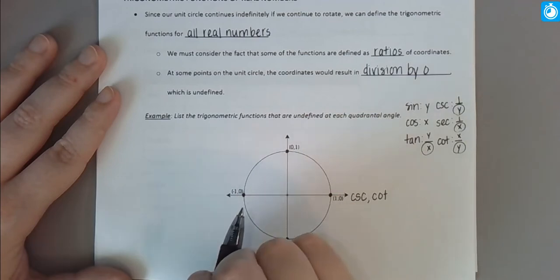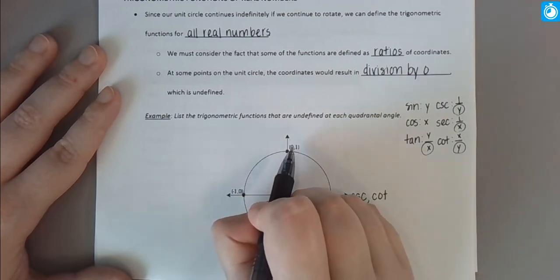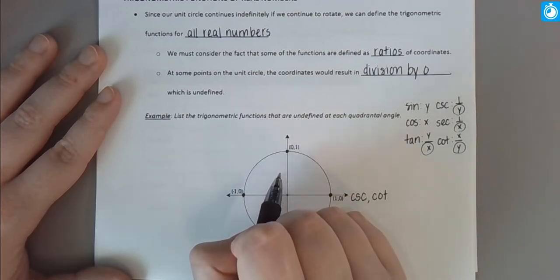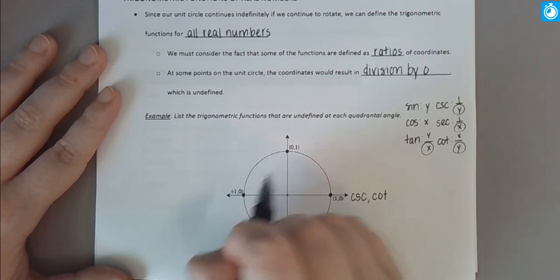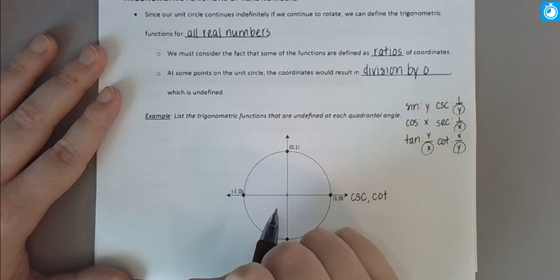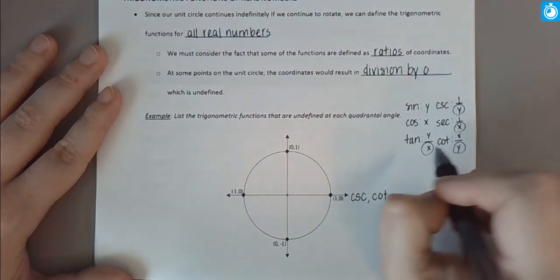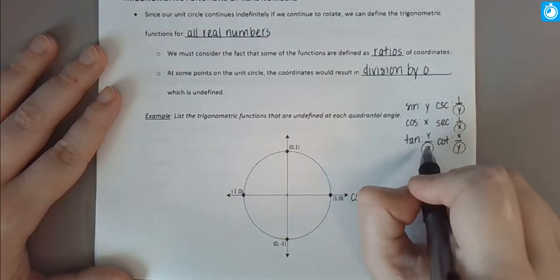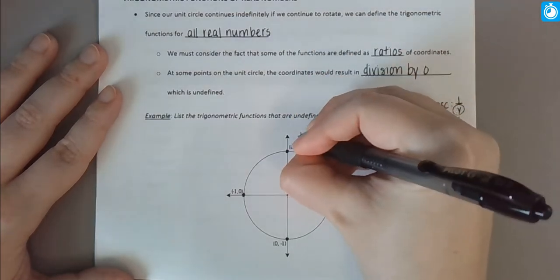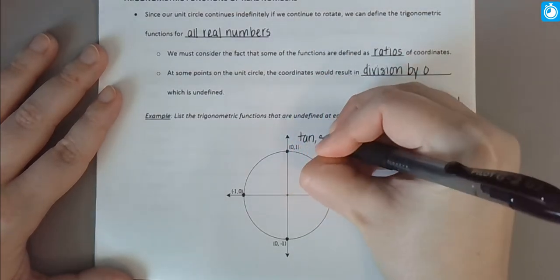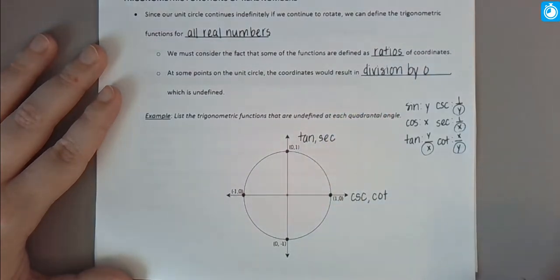Now what about 90 degrees or pi over 2 radians? Here, our x coordinate is 0. So if a function is defined with a denominator of x, here we would sub in an x value of 0 and it would be undefined. The two functions with a denominator of x are tangent and secant. So those two functions are going to be undefined at that particular location.